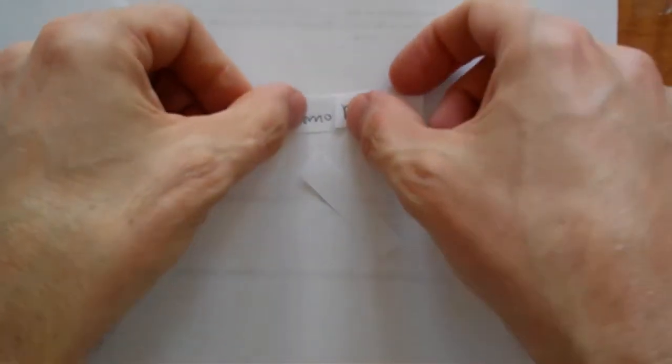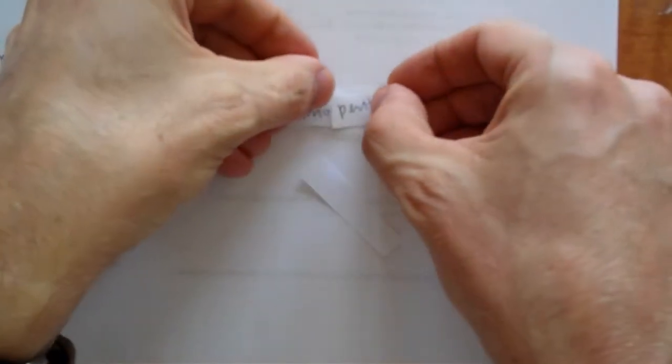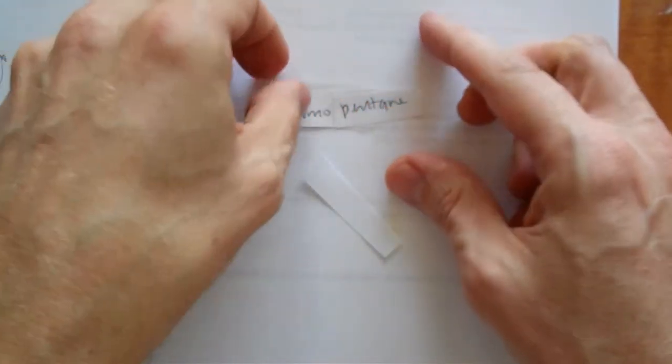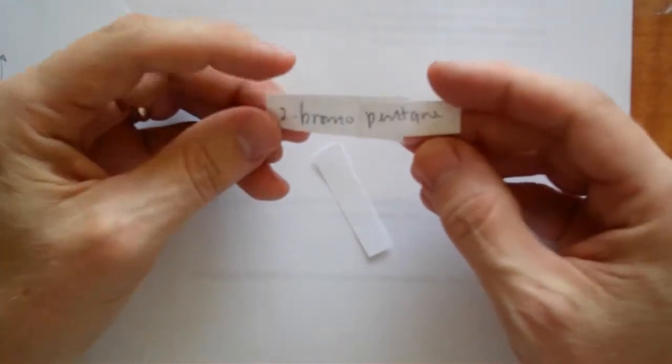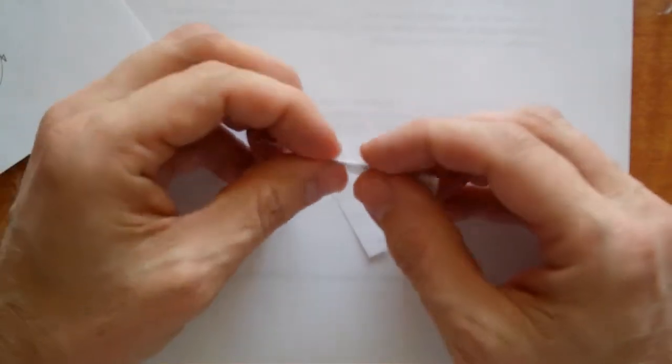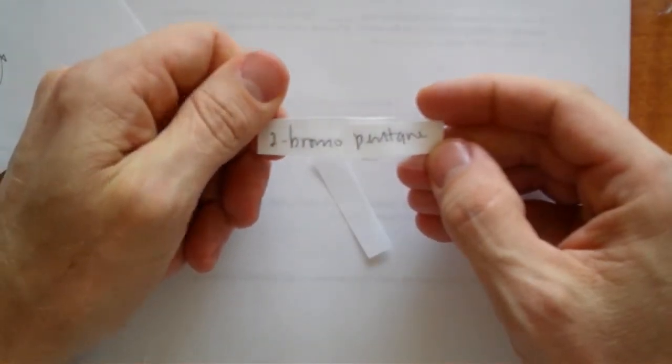There we go. Boom. Look at that. I know what you're thinking. This guy's a genius. I won't step aside from that accolade at this point, but I don't want to promote myself either. I'll just let you be the judge of that. Look at that. Tape everything together, and we're done. 2-bromopentane.